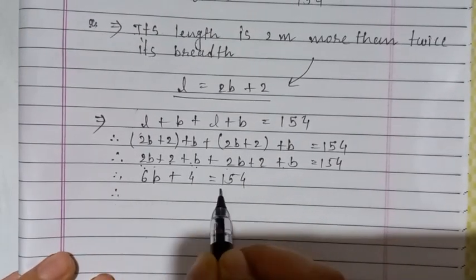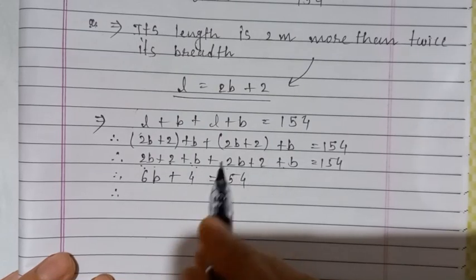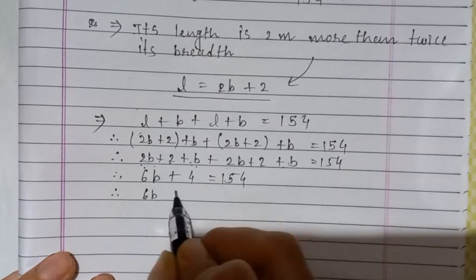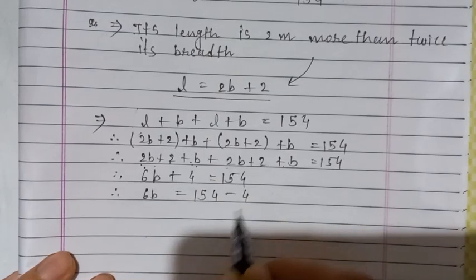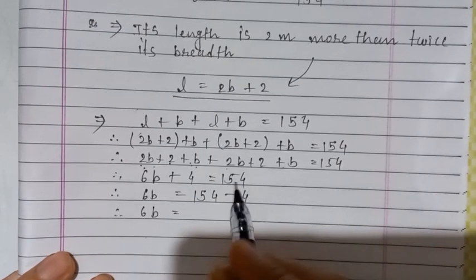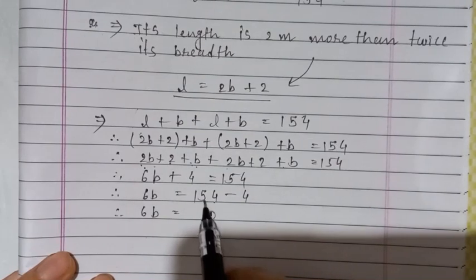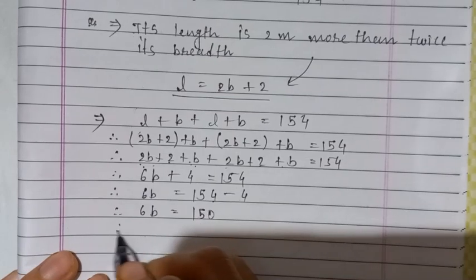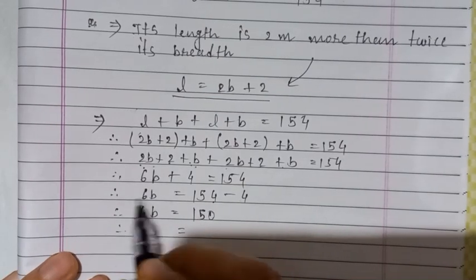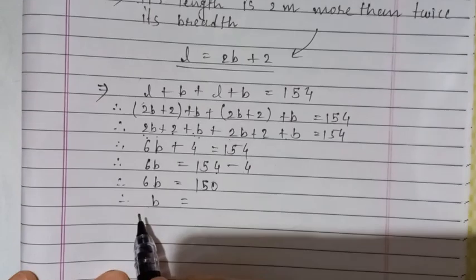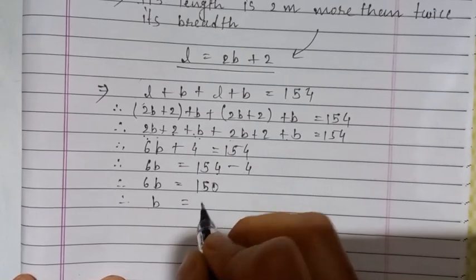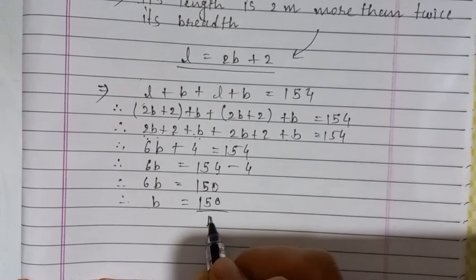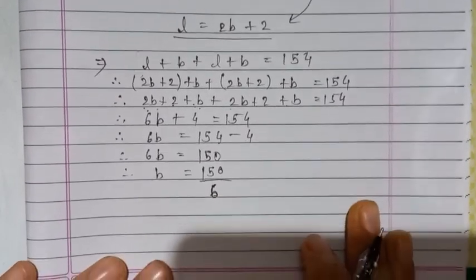Now you have an equation in one variable, a linear equation in one variable. So let's transpose this constant term: 154 minus 4. Now 4 minus 4 is 0, 5 minus 0 is 5, 1 minus 0 is 1. Now transpose this 6. Here 6 is multiplied with b. After transposing, this will come to the denominator as 6.